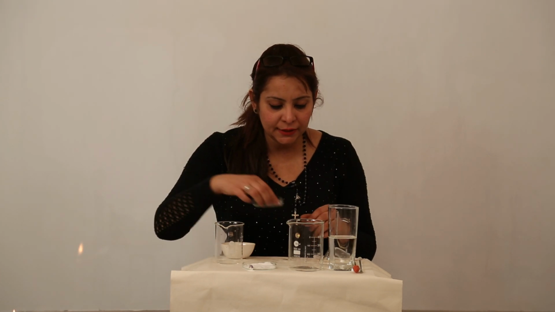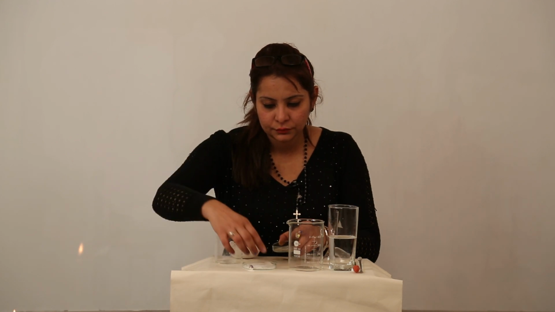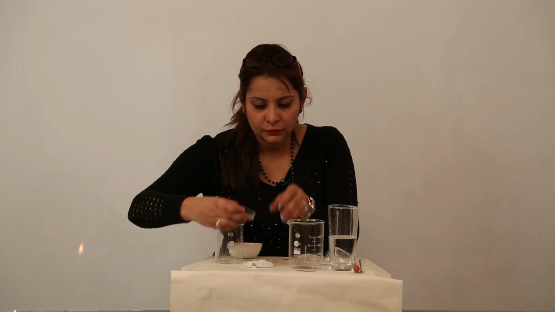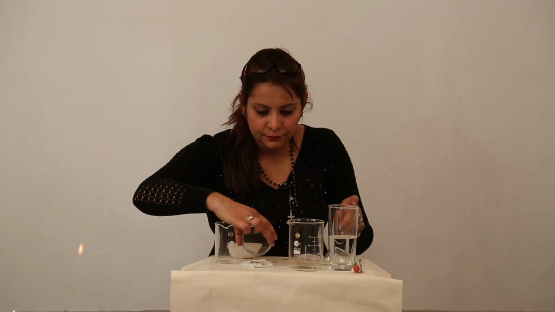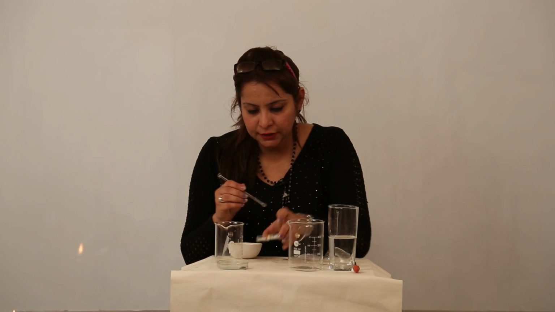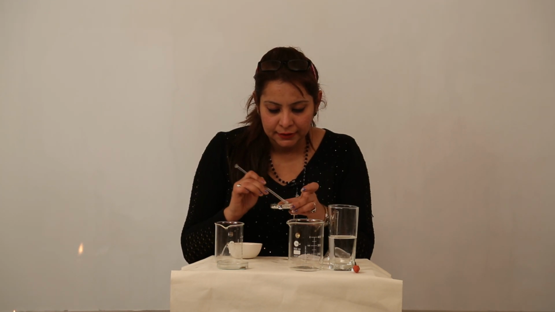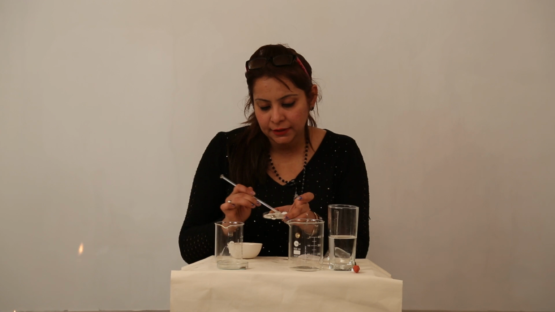So I am just mixing these two solids into each other like this, because now it has become a mixture of two solids, salt and of course sand. You can see it is getting mixed.